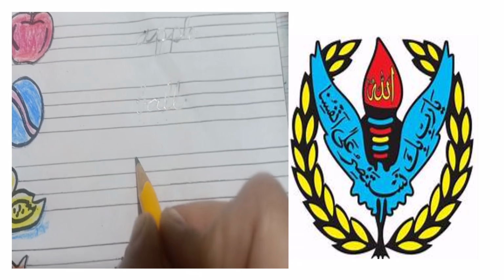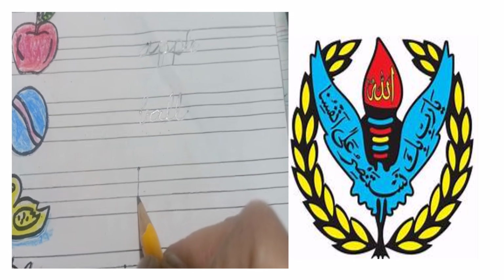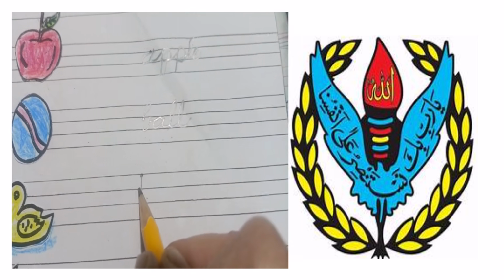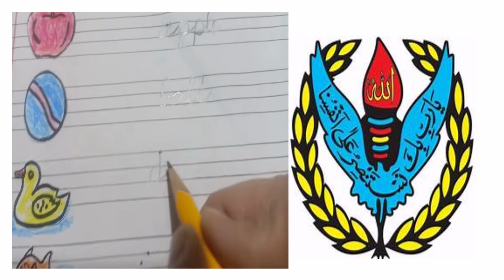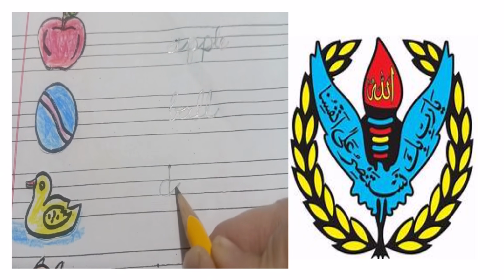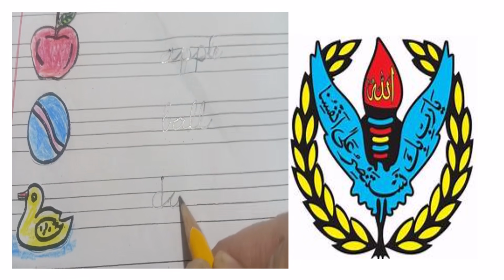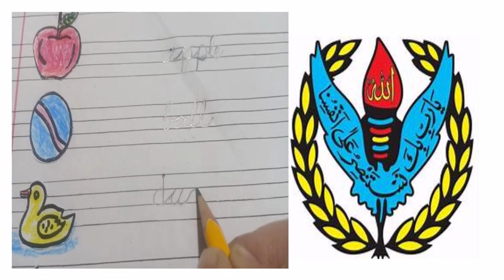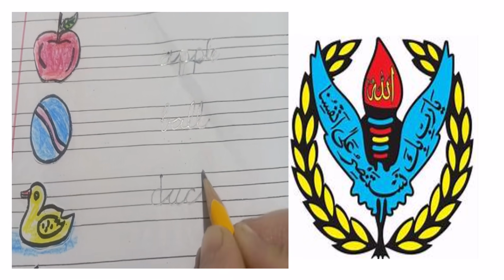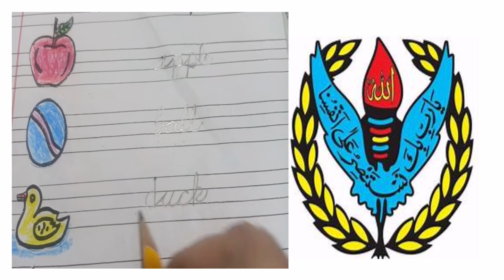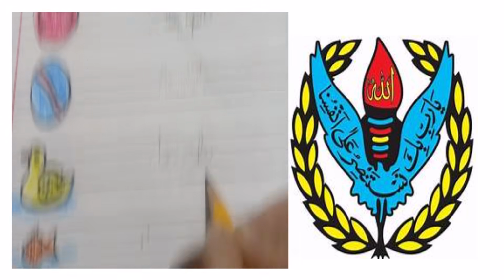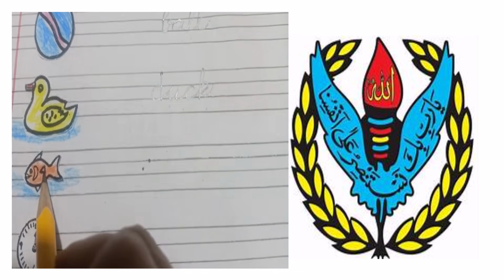The another picture is duck. Touch the top line, skyline, and now go to the grass line, make a hump, and make this tail and connect this to U. Then C. Then K. This is duck. D-U-C-K. Duck.